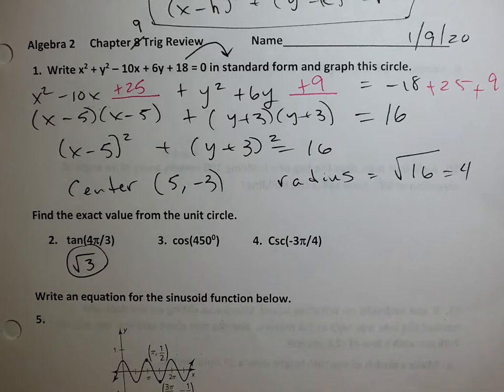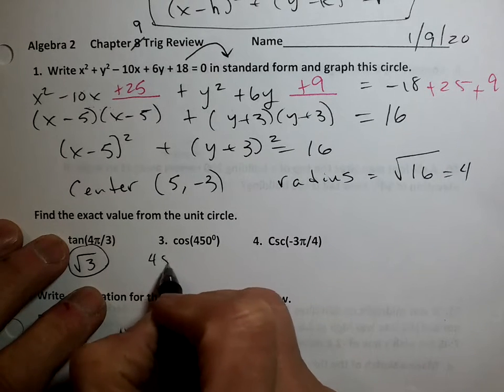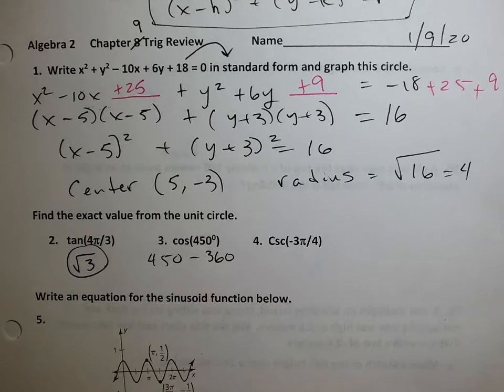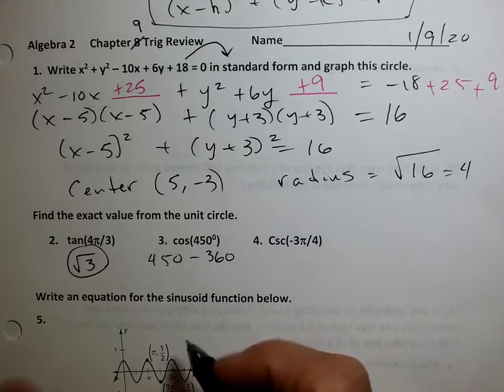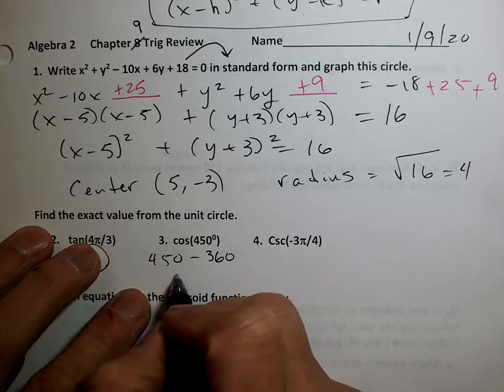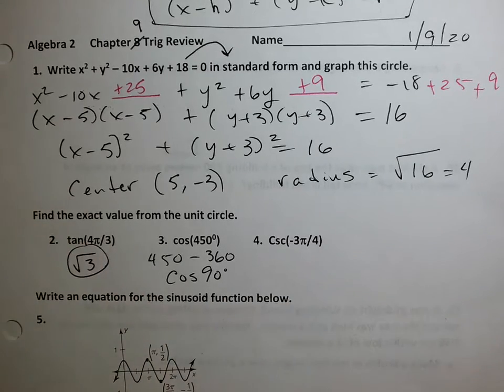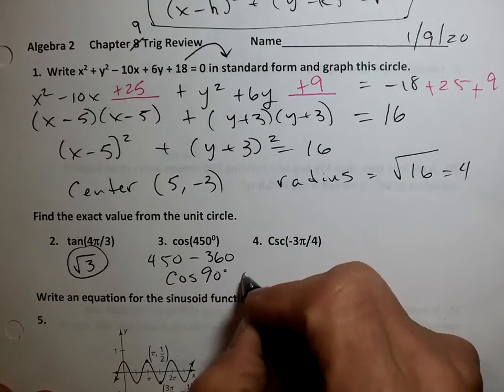Cosine 450. So 450 degrees is going around the circle at least once. So what I'm going to do is say, okay, well, 450 minus 360, because I'm going to go around the circle and then around a little bit more. Is it 90? Thanks. So it really is 90. So we're really going cosine of 90. Cosine's the x value, right? So cosine's the x value, so it's got to be 0. Yeah, but you got the right idea. Thank you. So 0, okay?